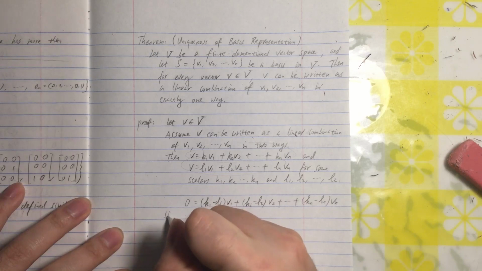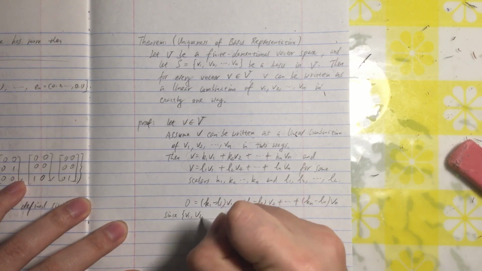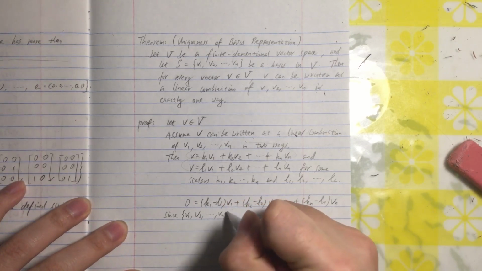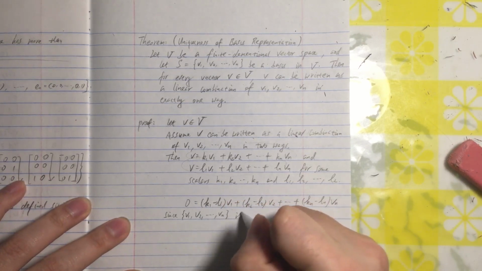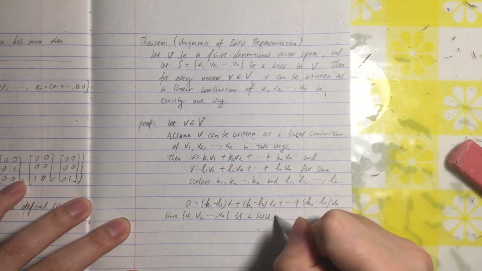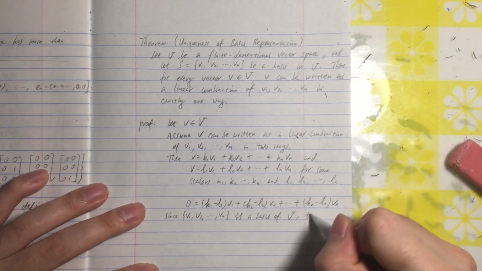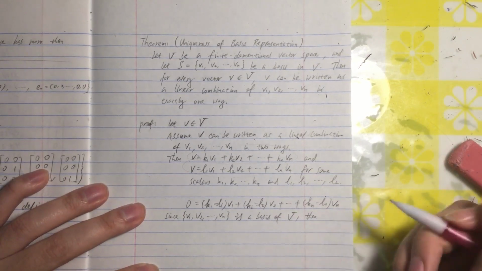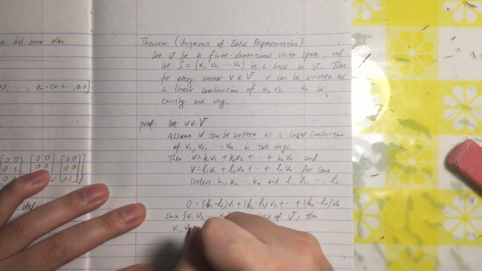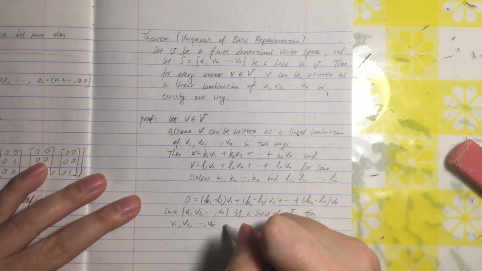Now, since v1, v2, ..., vn is a basis of V, then v1, v2, ..., vn are linearly independent.